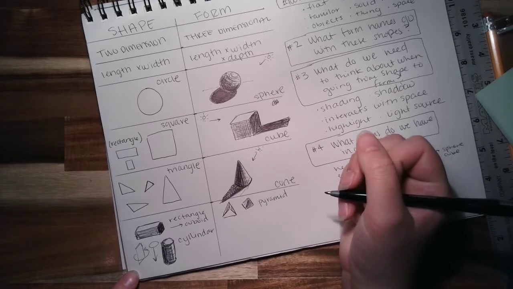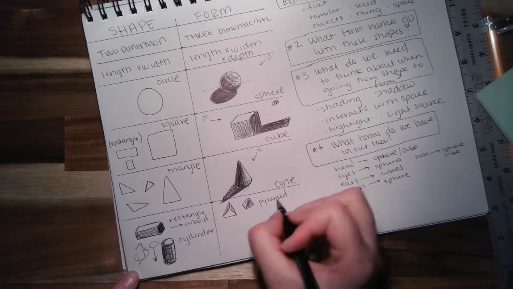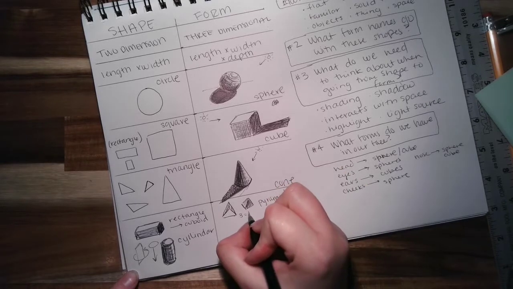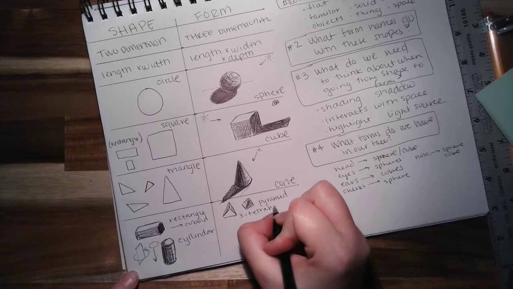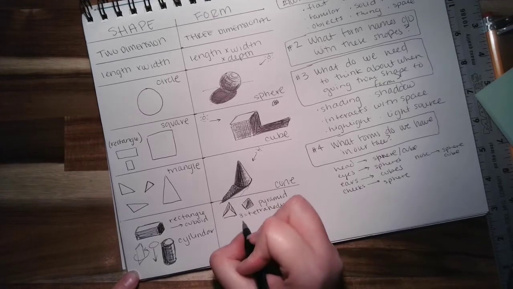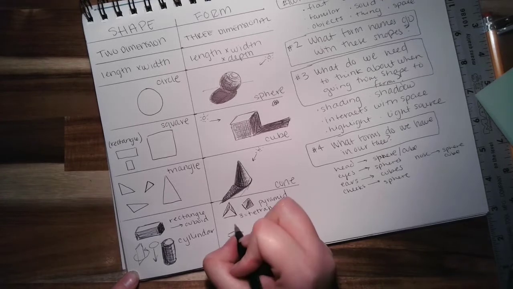And if we have a tetrahedron, that means it has a triangle base, so it's got three sides. So 3 equals our tetrahedron. We could have 4 sides, which would give us our square. 1, 2, 3, 4.